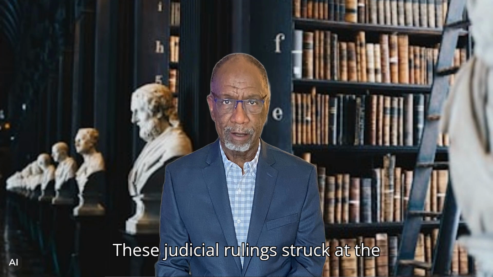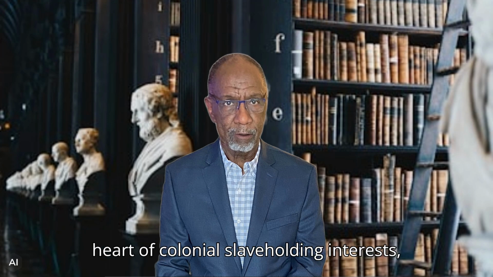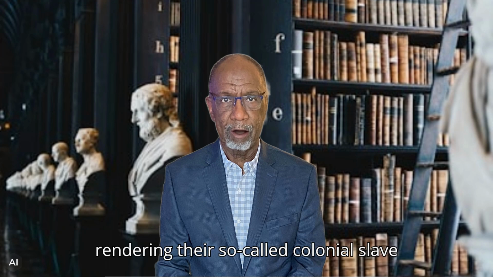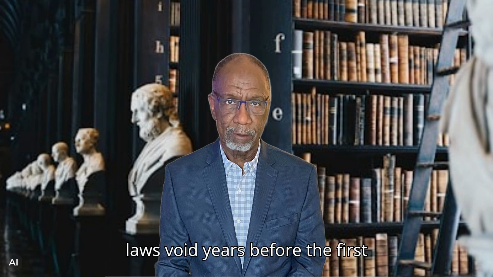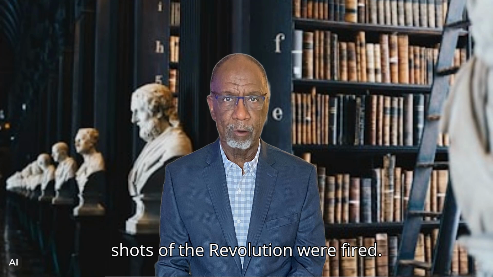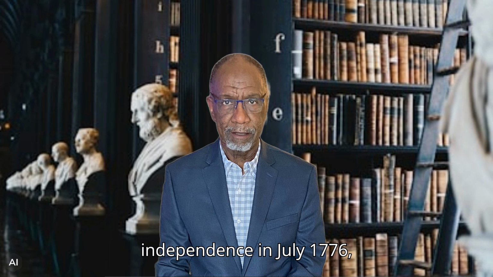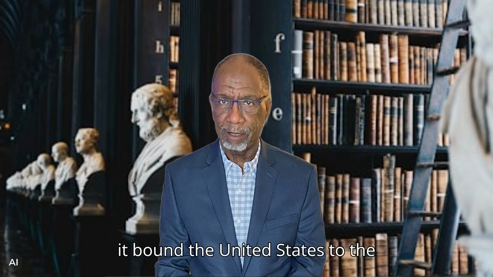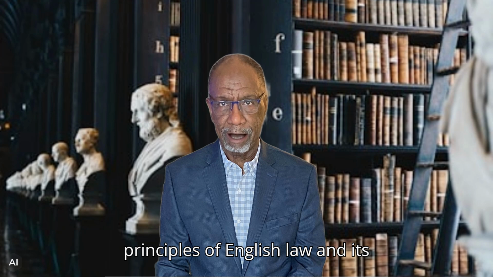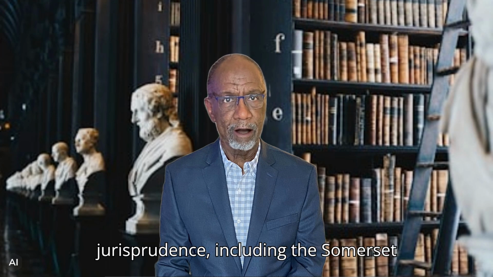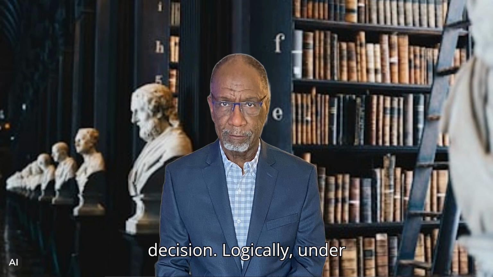These judicial rulings struck at the heart of colonial slaveholding interests, rendering their so-called colonial slave laws void years before the first shots of the Revolution were fired. When the Continental Congress declared independence in July 1776, it bound the United States to the principles of English law and its jurisprudence, including the Somerset decision.